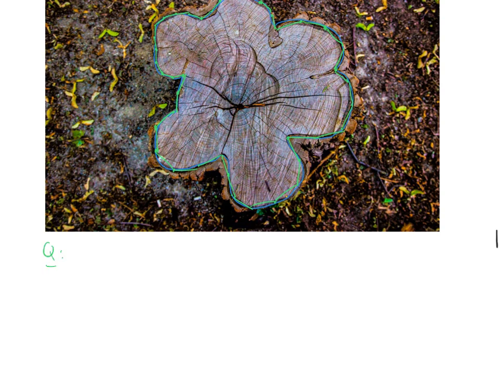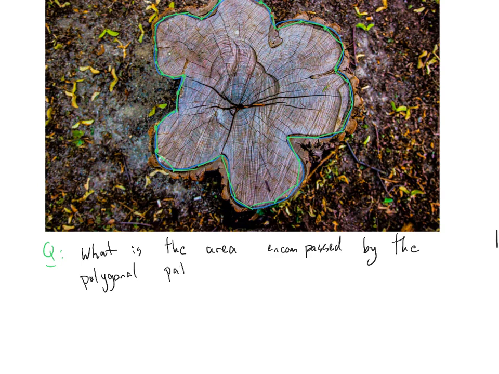So the new question is, what is the area encompassed by the polygonal path? It's also called piecewise linear.